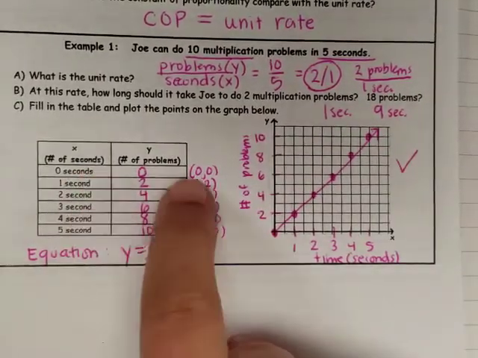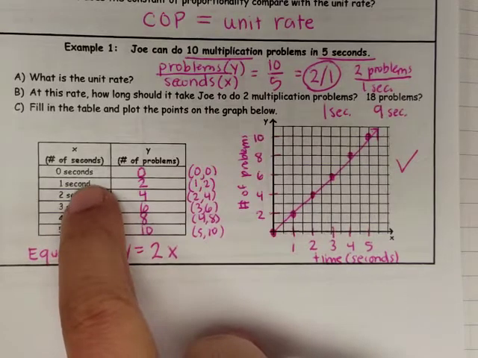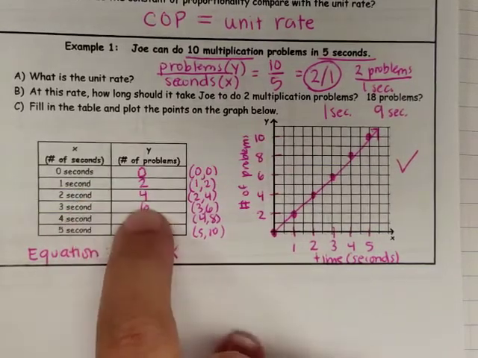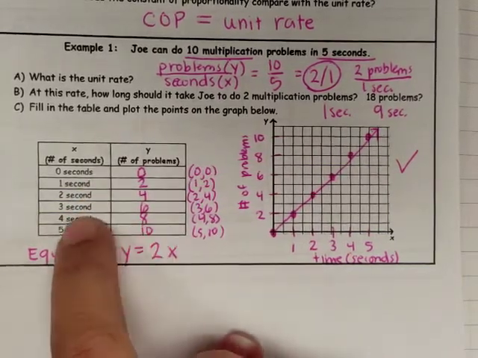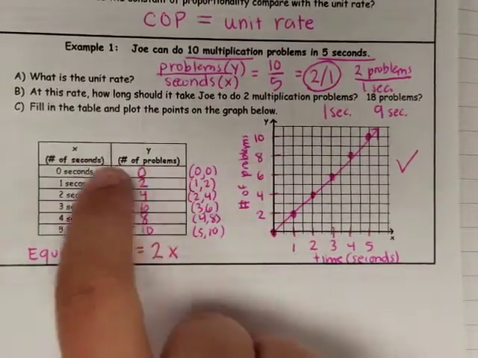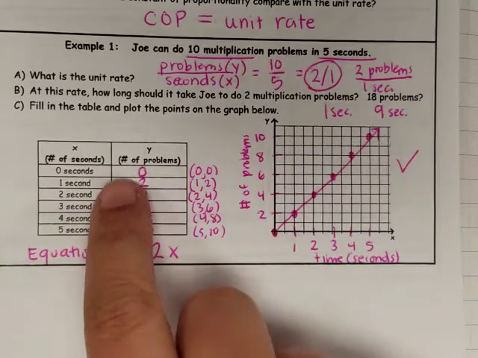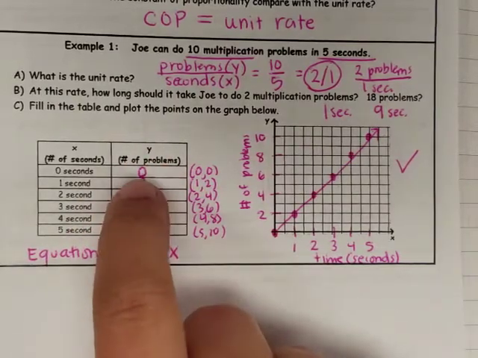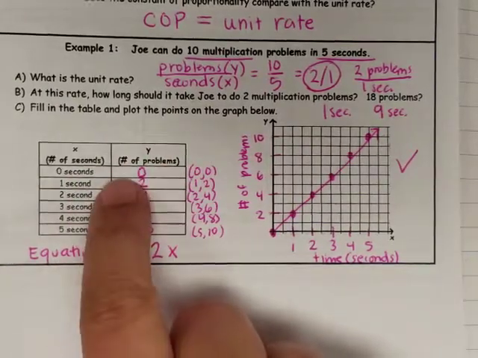Here, 0 divided by 0 is 0. 2 divided by 1 is 2, 4 divided by 2 is 2, 6 divided by 3 is 2, 8 divided by 4 is 2, 10 divided by 5 is 2. So these give me the same rate, minus a 0, 0, which is just to show you it goes through the origin. So I still get the same constant proportionality from the table.